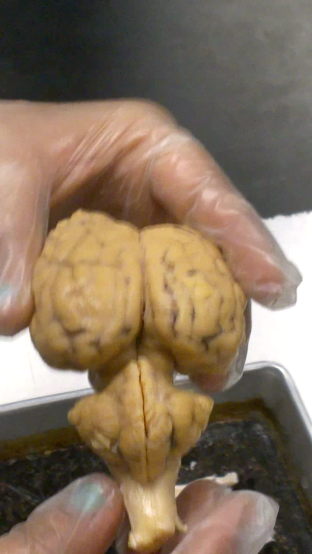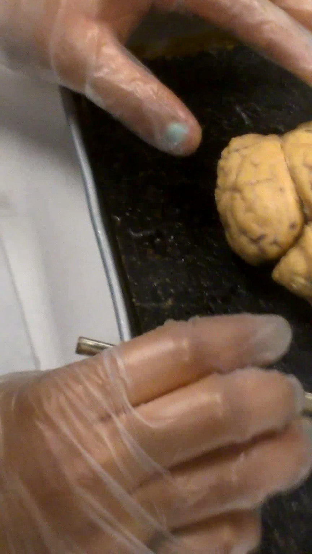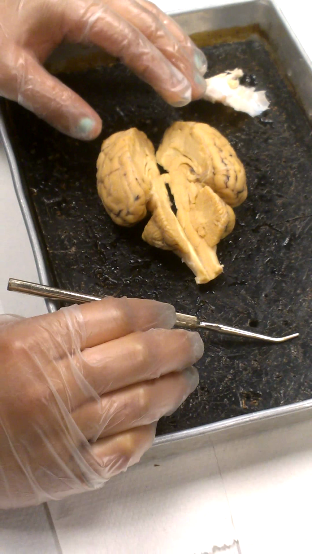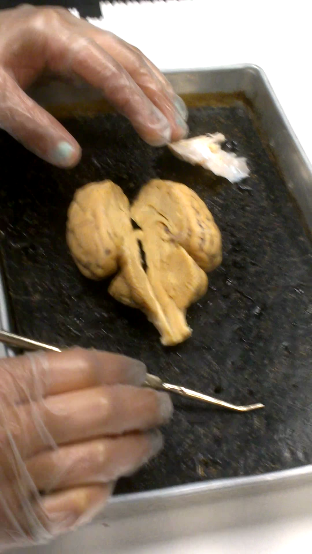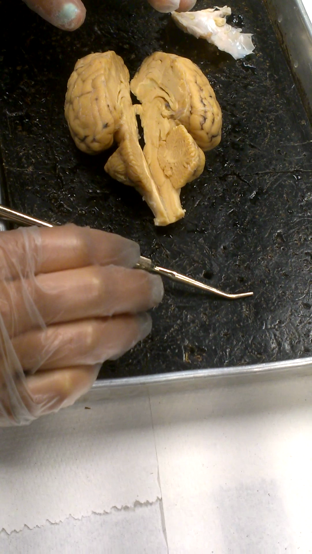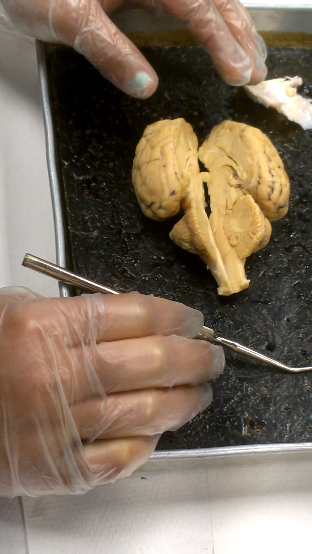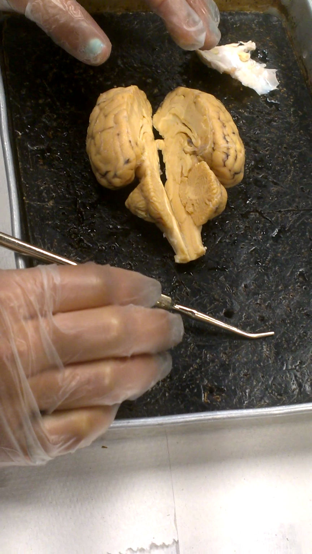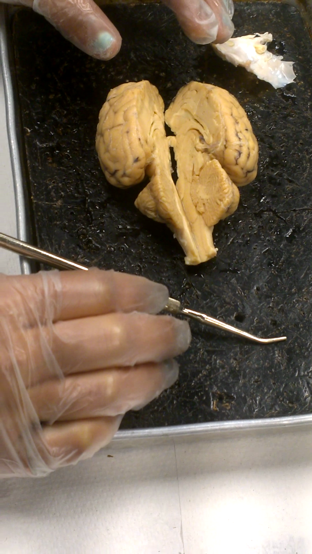That is one half of the corpora quadrigemina. The total corpora quadrigemina requires two superior colliculi, one from each side, so we need the whole brain together. Actually, I think what I'll do is take this other one that is still intact, fold it open, and let you see the whole corpora quadrigemina.